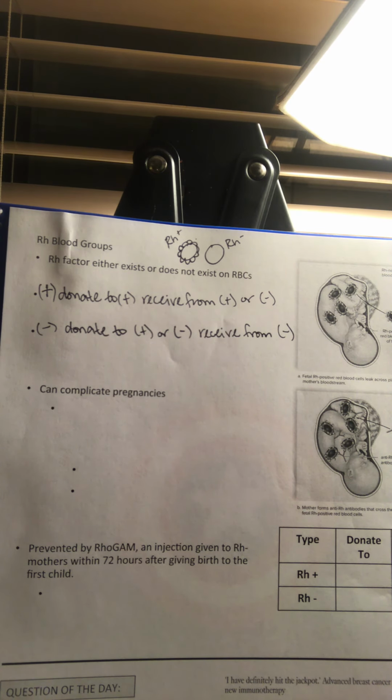Remember that antibodies are there to target antigens, and an Rh positive blood cell has antigens on it, or that's how an Rh negative blood cell looks at it. The immune system looks at the Rh positive antigens and is like, you don't belong here and we're going to kill you.